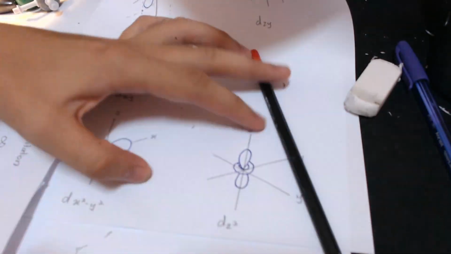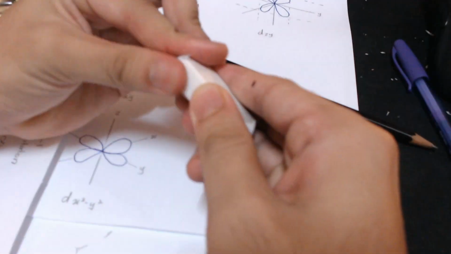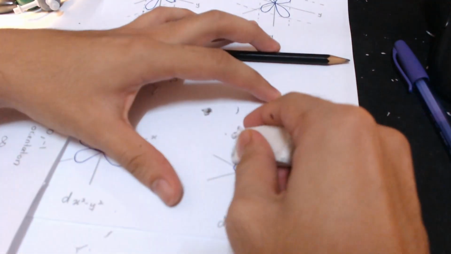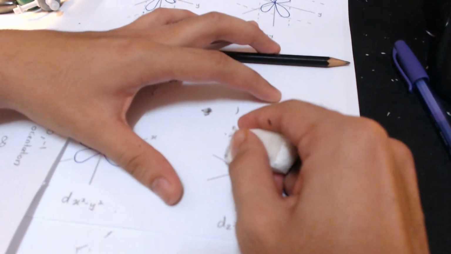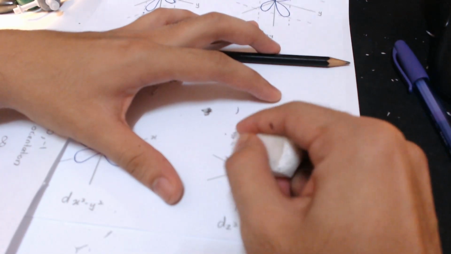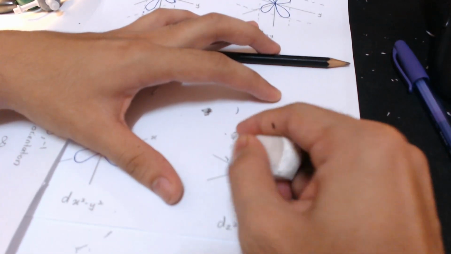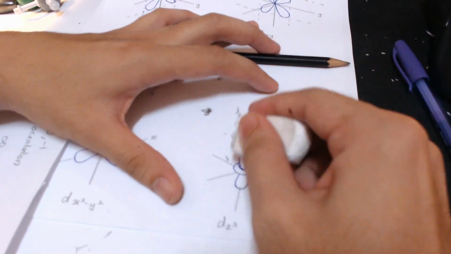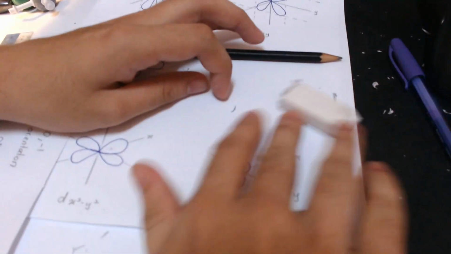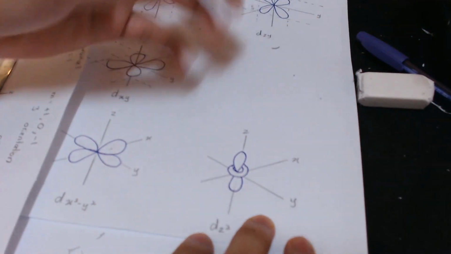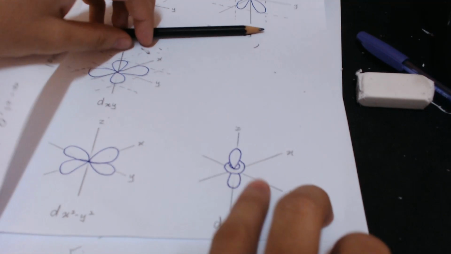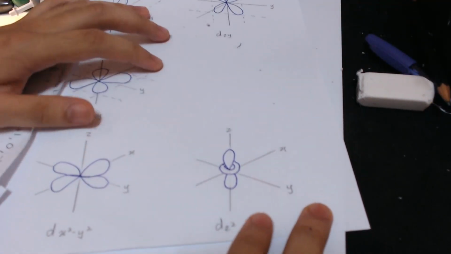Now just padam semua aksis yang di dalam orbital. It's quite a few. Okay, dah. Simple. Habis. So, itu je yang mostly susah untuk D.